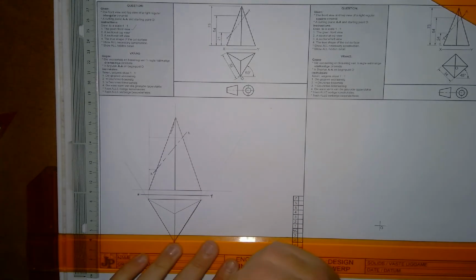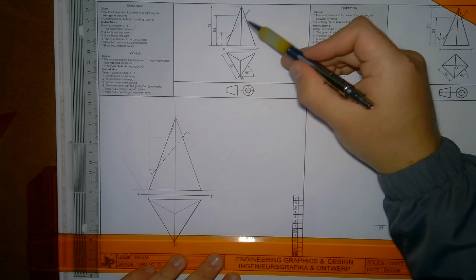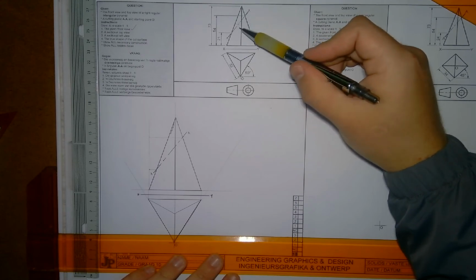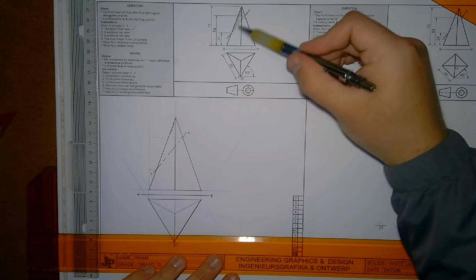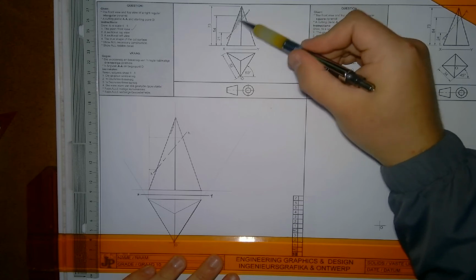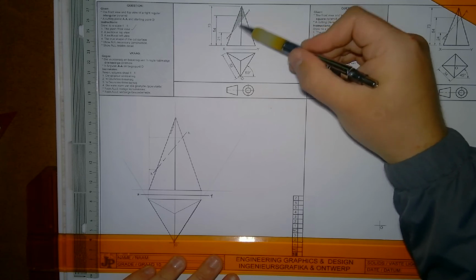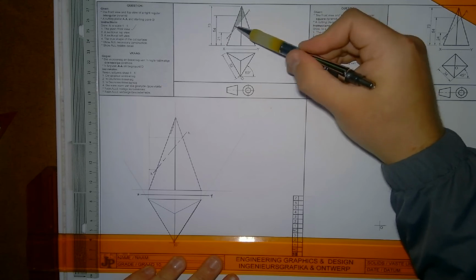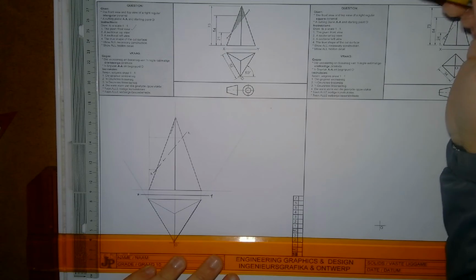Now, keep in mind that this AA line is to show where the section is going to be. What part of this triangle that we're cutting off. Obviously, this top piece over there, I'll color it in. That top piece is being cut off. Understand? You with me?